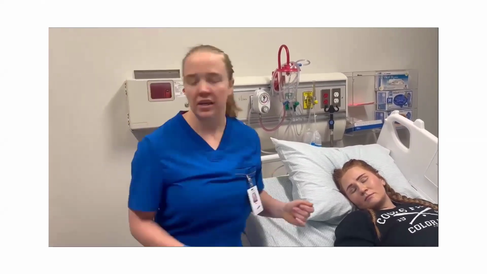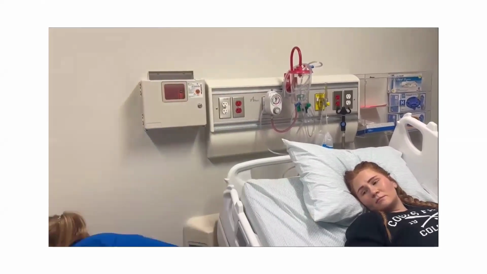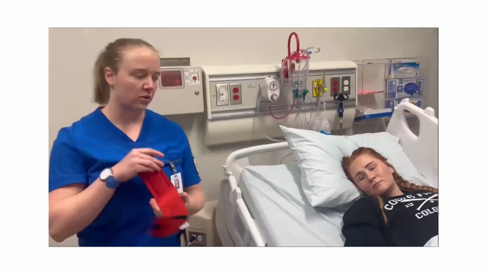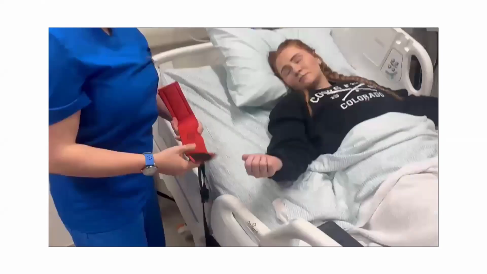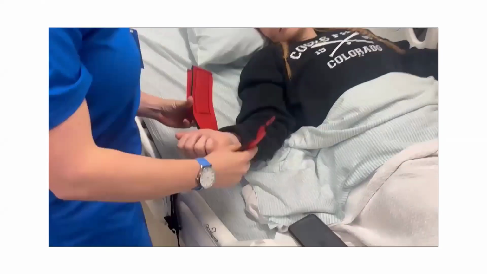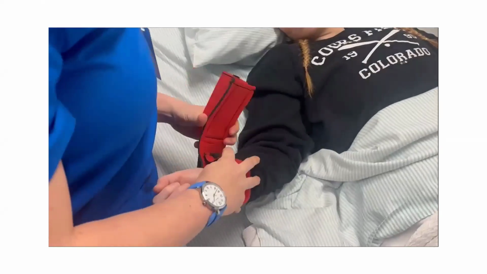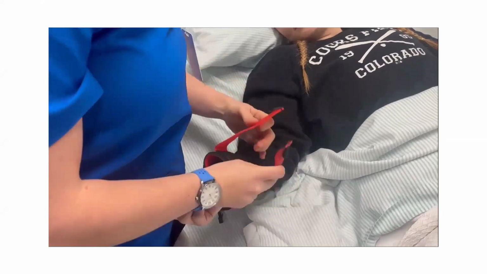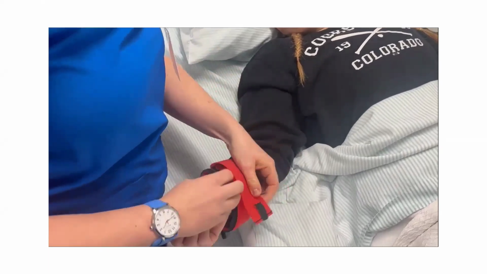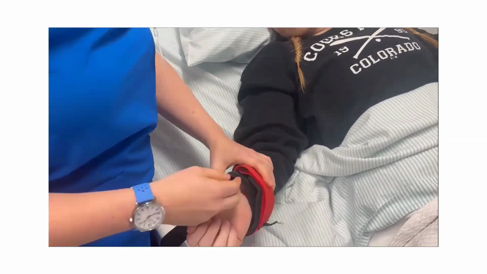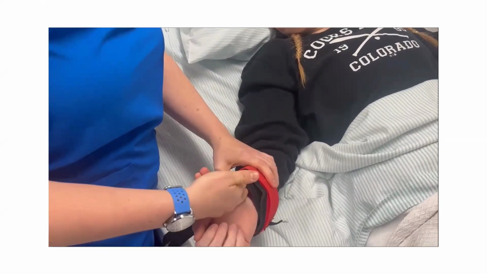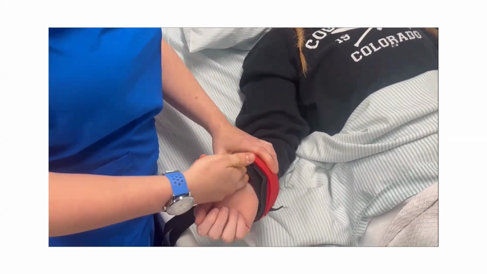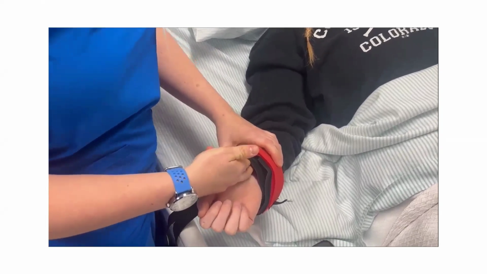So we're going to be using the soft extremity restraint right here, and this is going to go right on her wrist. All right, Ava, this is our soft extremity restraint. I'm just going to put it on. Let me know if you feel uncomfortable in any way. All right, so there's at least 2 fingers room in here. So she should be okay circulation-wise.